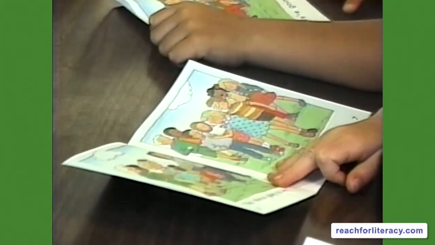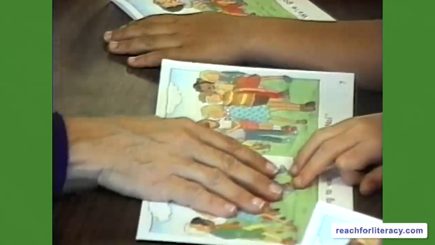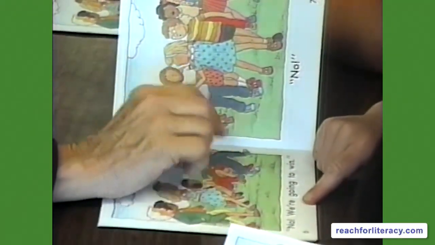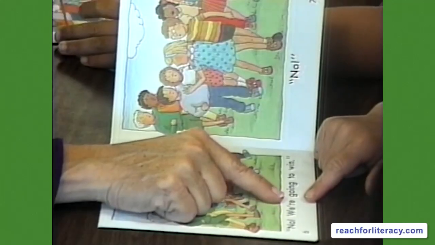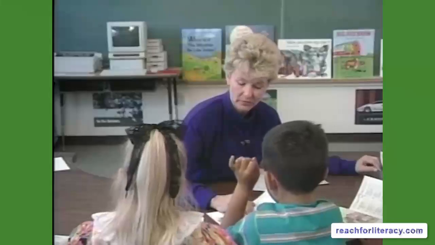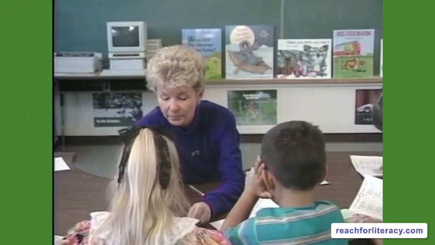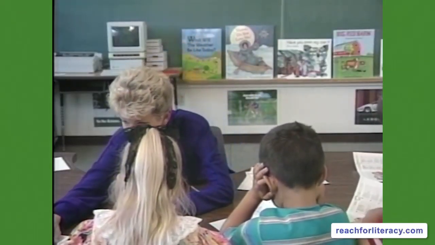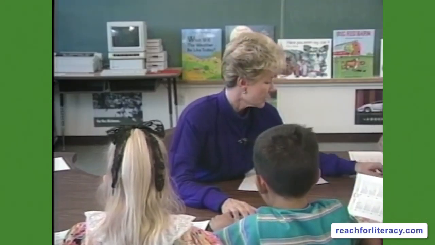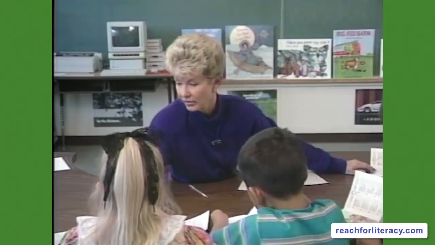Okay, page 6. Can you read this part? Weird. Can you say weird? Going to win. All right. And what did they say? No. All right. Last page. We are going to win. Let's see if we can figure this out. Okay? Do you see some words you know? Going to win. Who wants to read that for me?